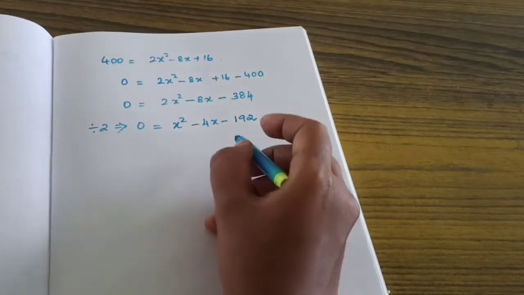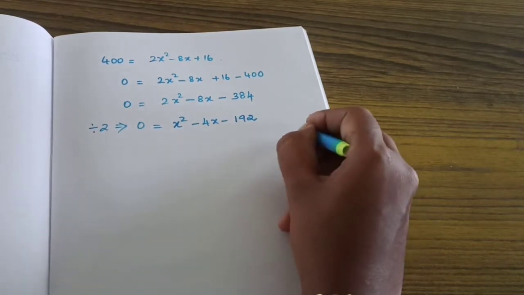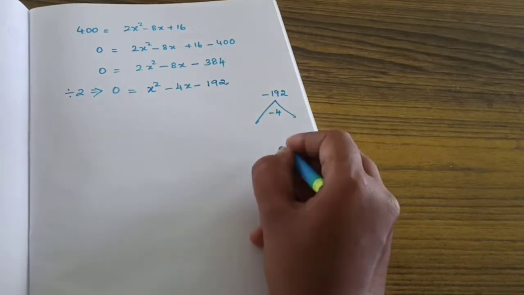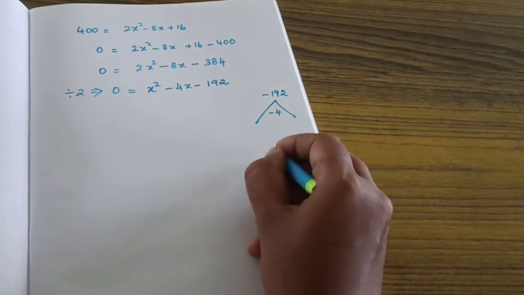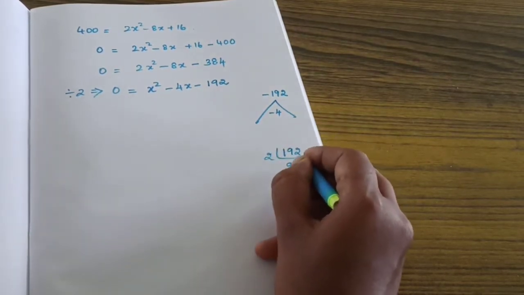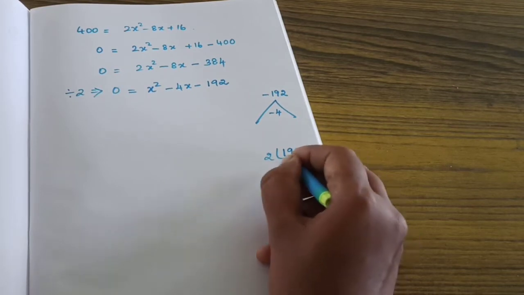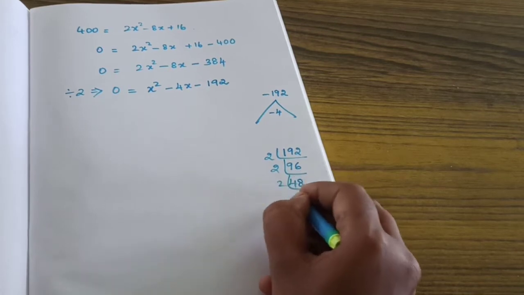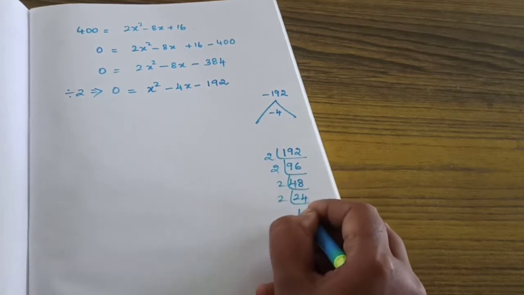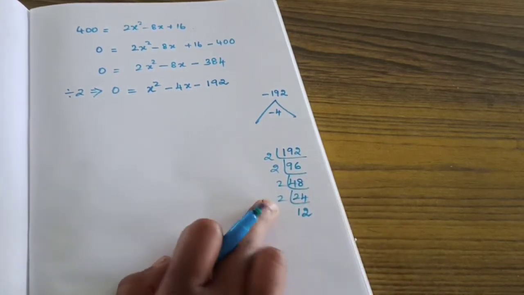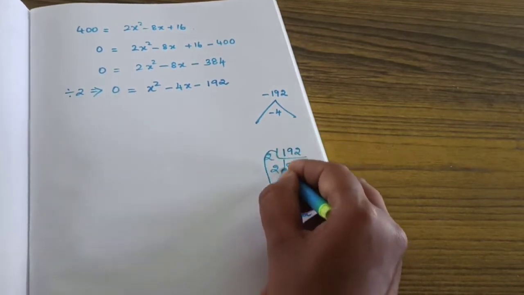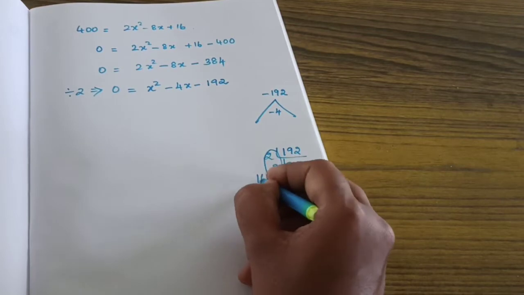Okay, now we need to factorize this. The multiplication factor is minus 192, the addition factor is minus 4. Guess the numbers. When we factorize 192, 2 9s are 18, 6 2s are 12, 4 2s are 8, and so on, and while combining this we are getting 16 and 12.